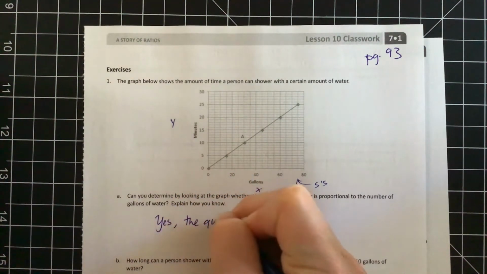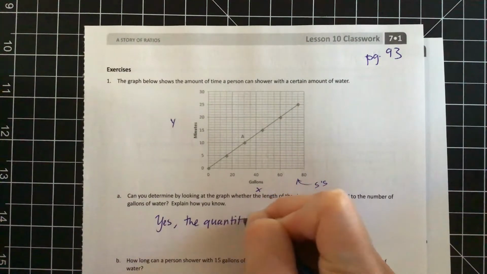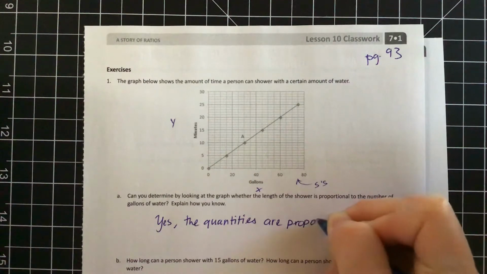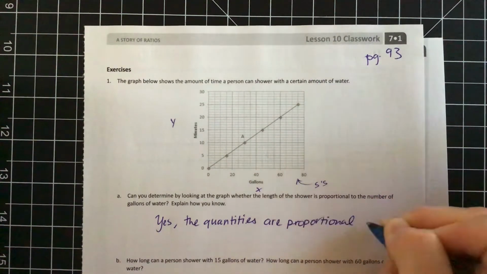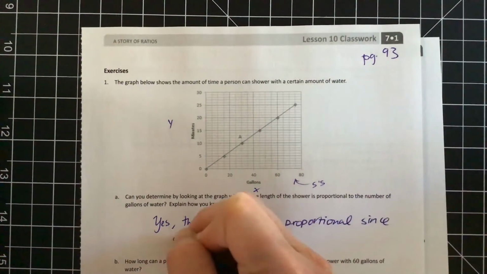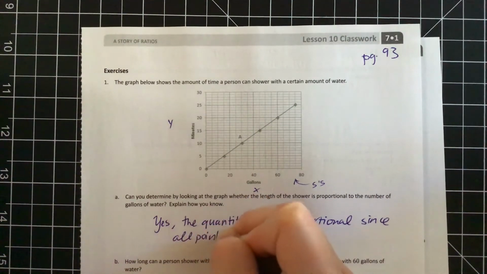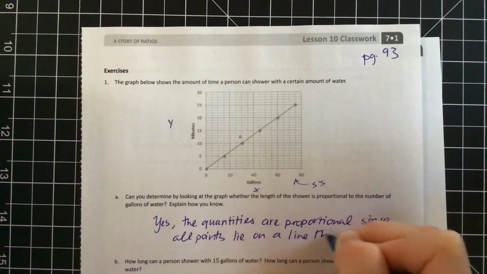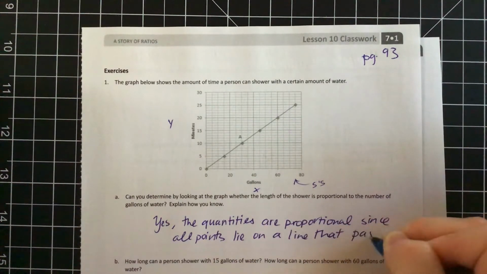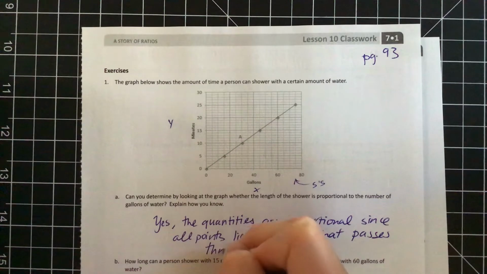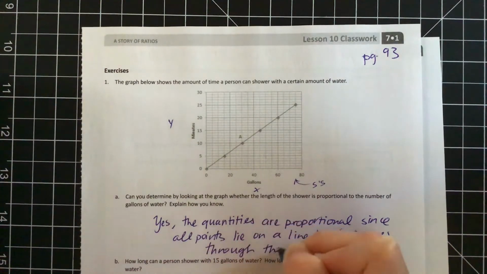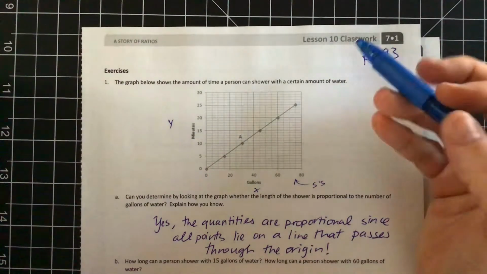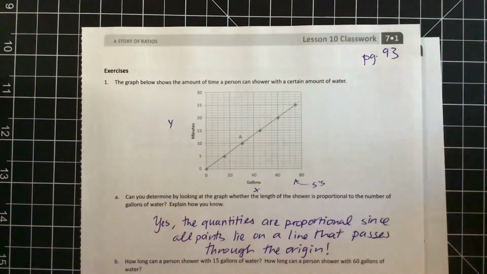The quantities are proportional since all points lie on a line that passes through the origin. Right? Straight line through the origin.